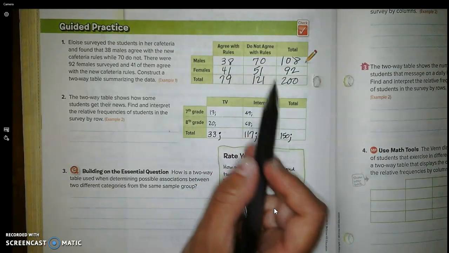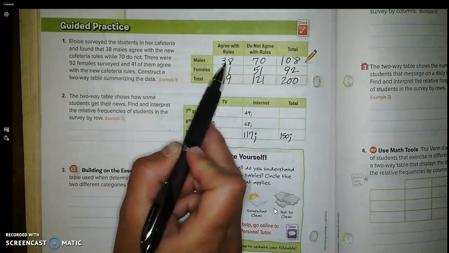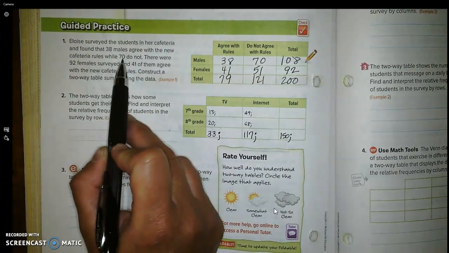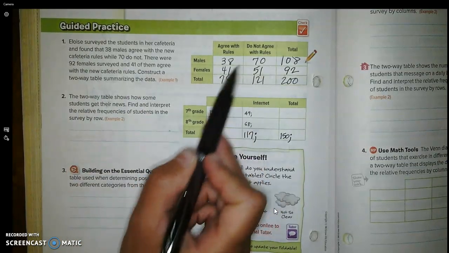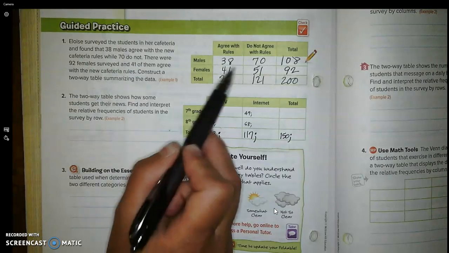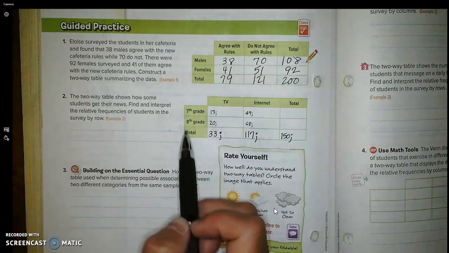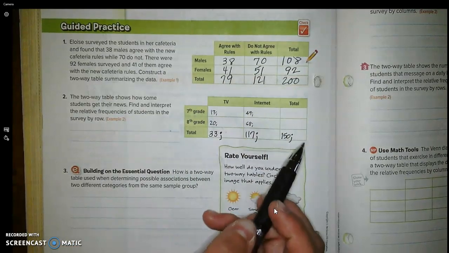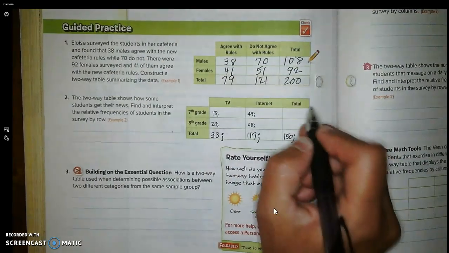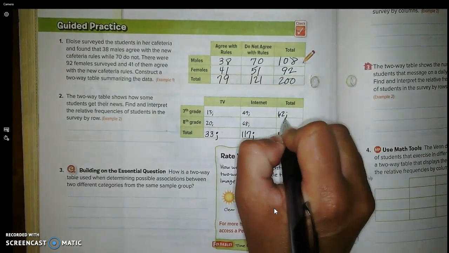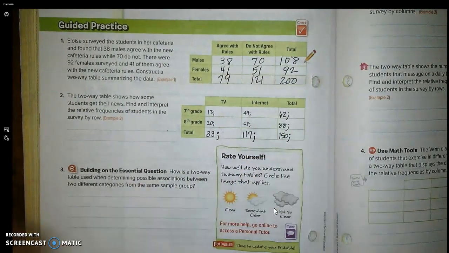Okay, so I went ahead and did number 1 for us. I filled in the pieces of information, so I put my 38 first, I put the 70, the 92, and then the 41. And then just by adding and subtracting, I filled in the other numbers. So just double check your numbers with mine, okay? Number 2, all I did was figure out the totals, and I apologize because I didn't write down the totals for 7th and 8th grade. So this is definitely 62, and this is going to be an 88, okay?